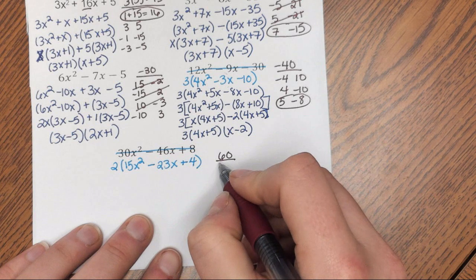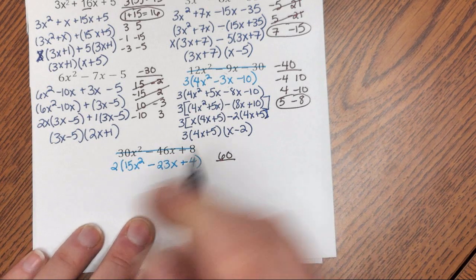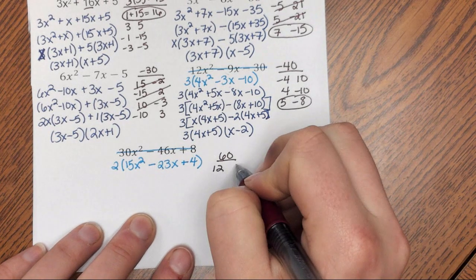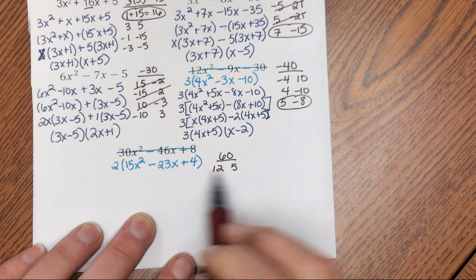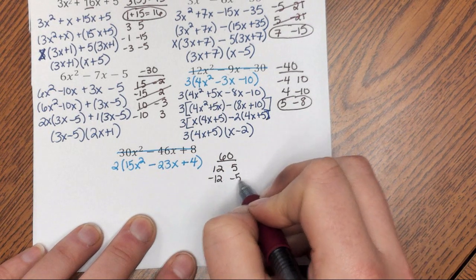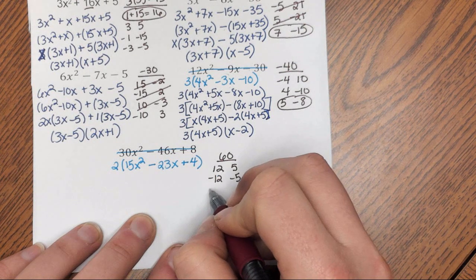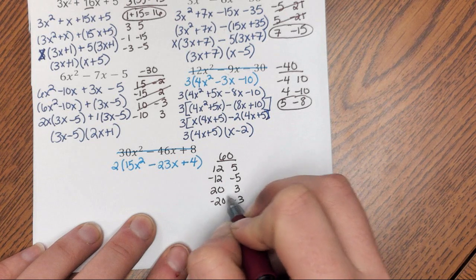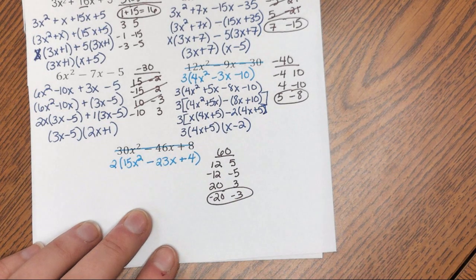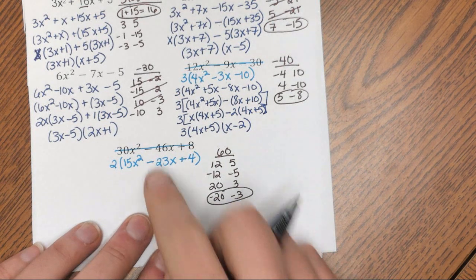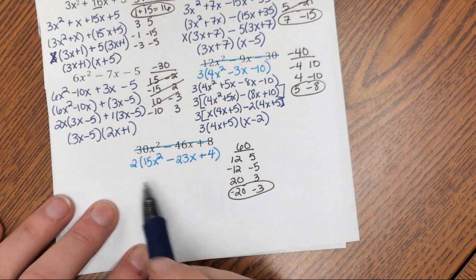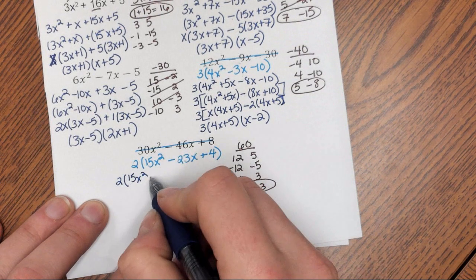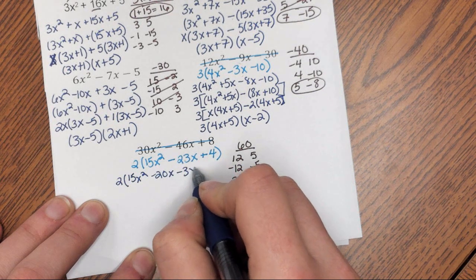So factors of 60 are going to be 12 and 5. And that doesn't work, so I would try negative 12 and negative 5. That doesn't work. So we're going to try 20 and 3, not quite. Negative 20 and negative 3. There's my winner. Okay, negative 20 plus negative 3 gives me negative 23. So I'm going to rewrite this as 2 times 15x squared minus 20x minus 3x plus 4.